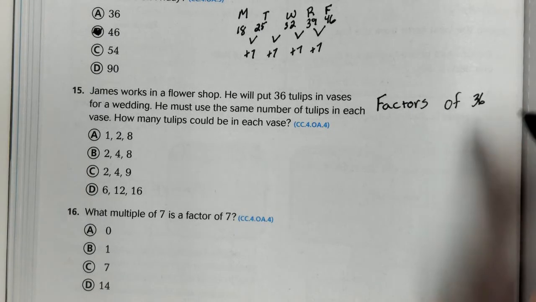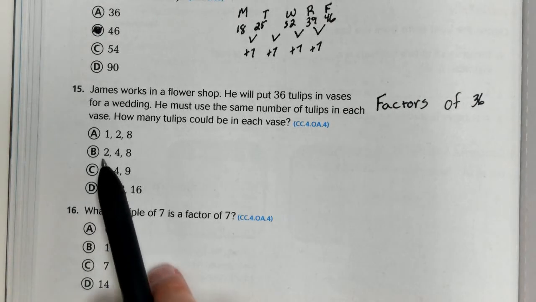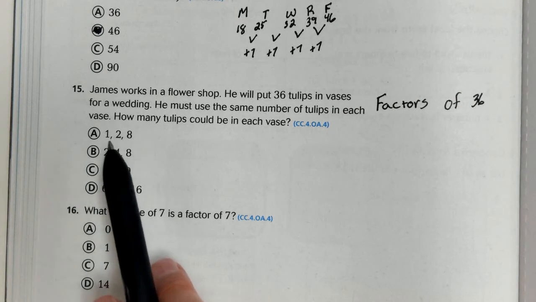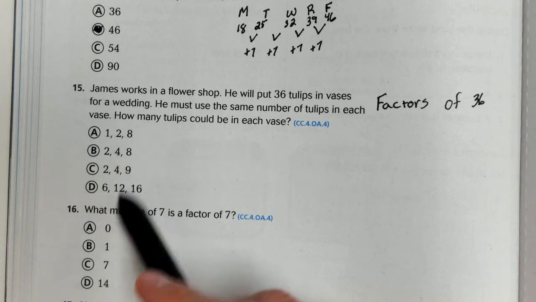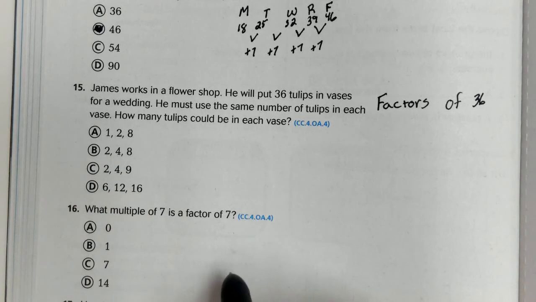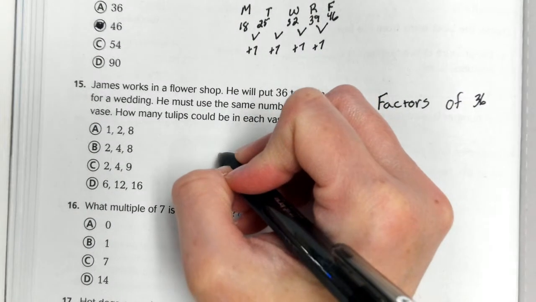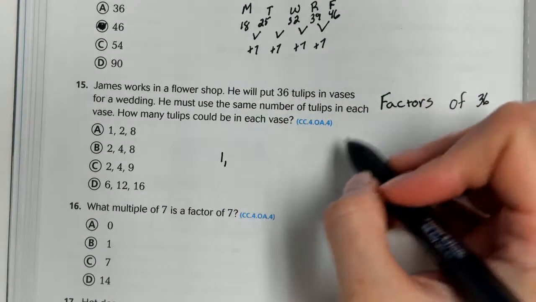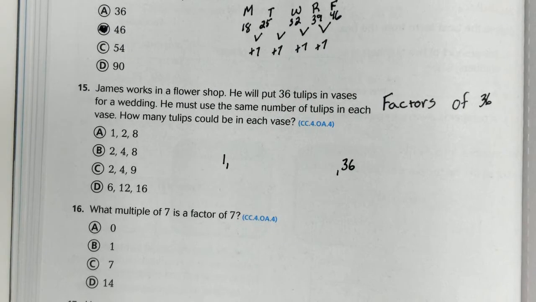Okay? It's asking about the factors of 36. So it's really, in essence, I'm going to do a factor rainbow, and all of the numbers on this list will have to be on my factor rainbow list. So where do I start with my factor rainbow? 1 and 36.